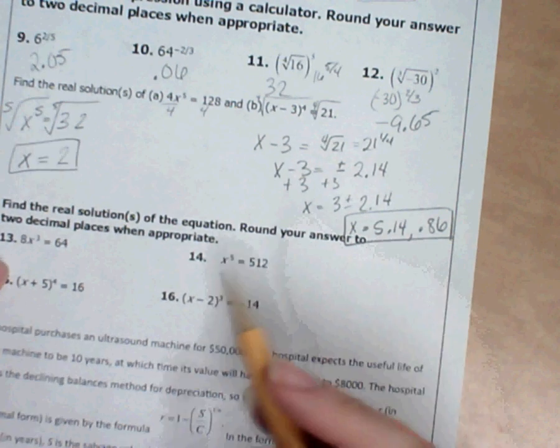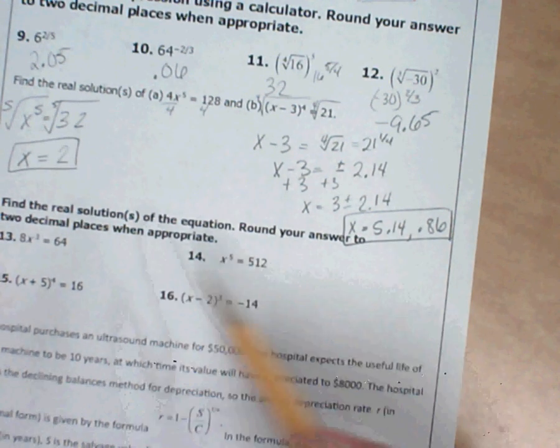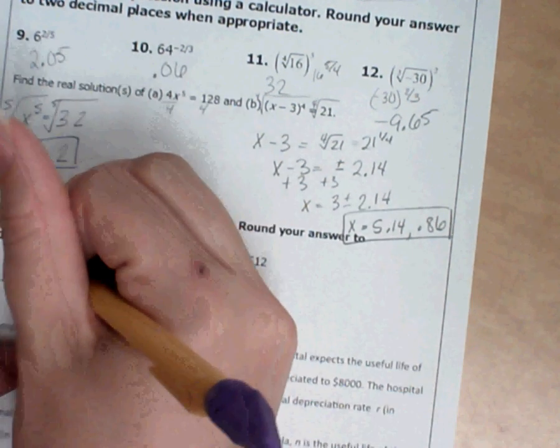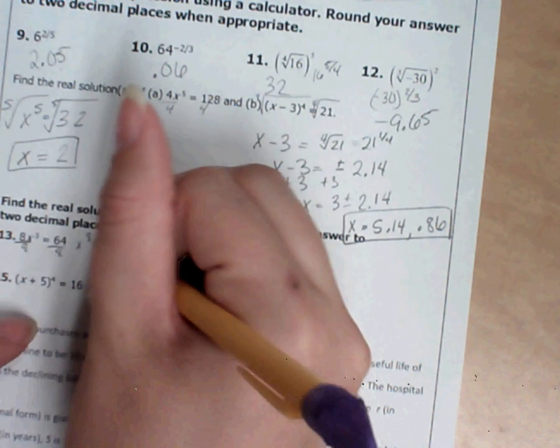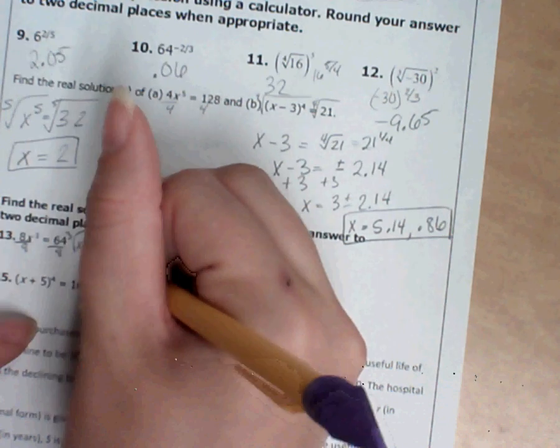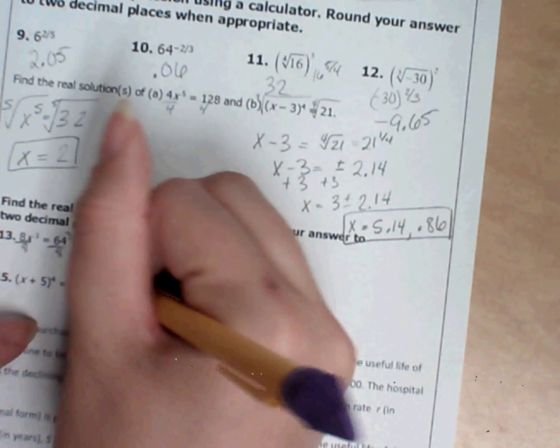Find the real solution of the equation. Round your answer to 2 decimal places. Here I divide by 8. X cubed is equal to 8. Cube root of 8 is 2.